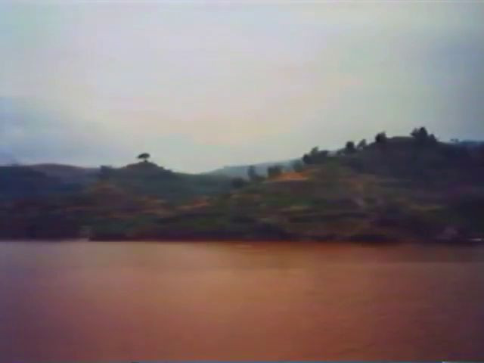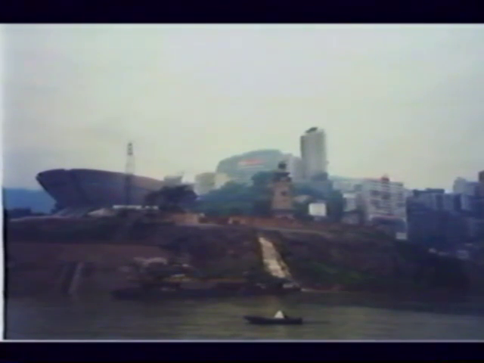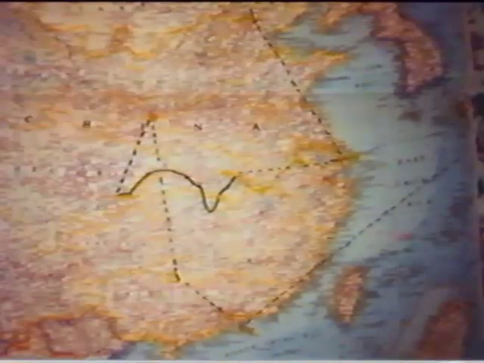These are views along the river toward Chongqing. Chongqing is at the end of the curved, solid line going west in the photo.